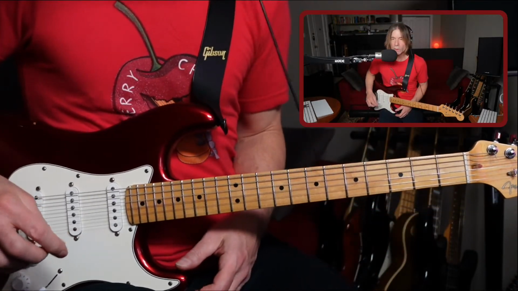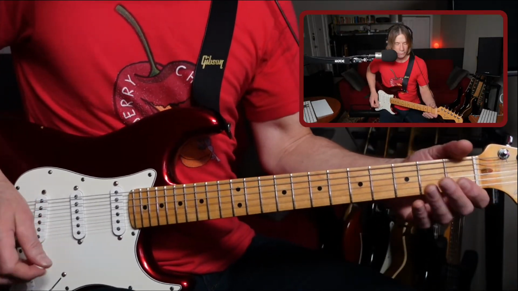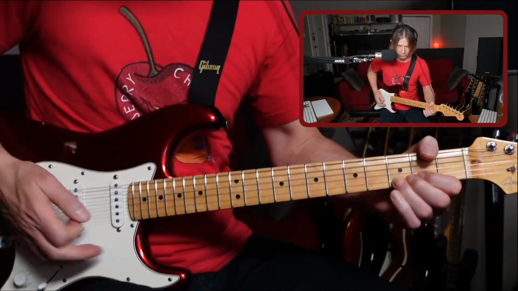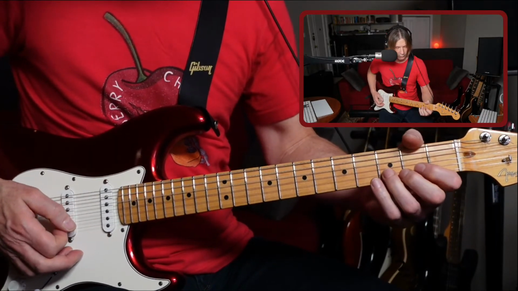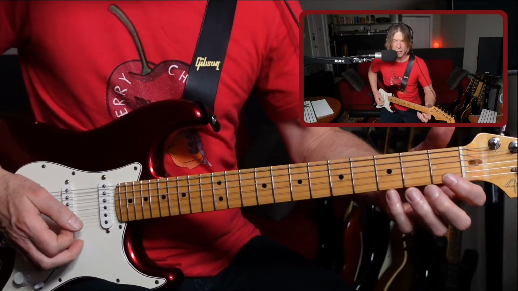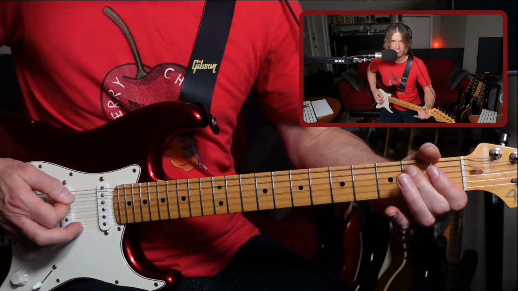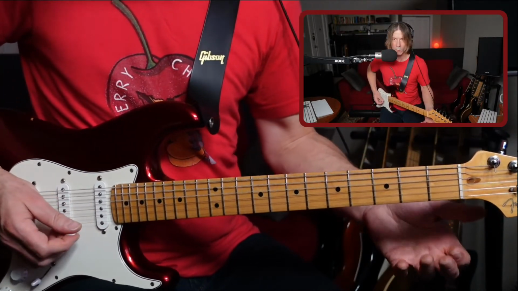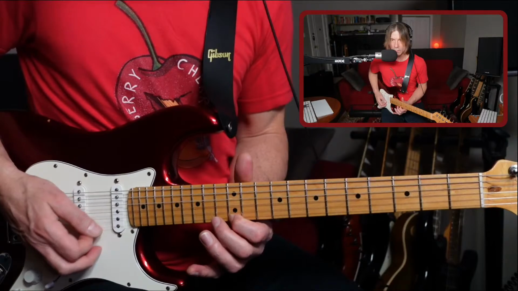Okay, so we got this loop right here. Delay. Minor pentatonic. So I'll play up here.